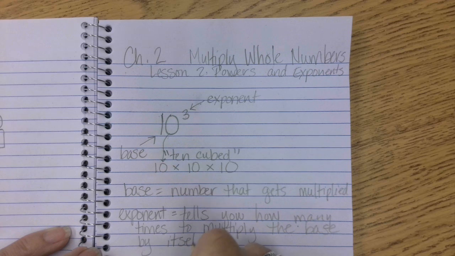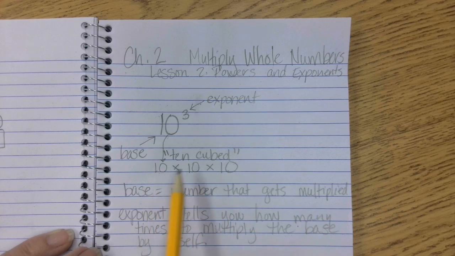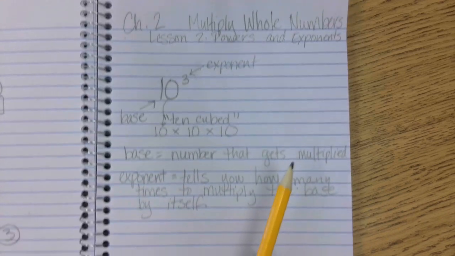Meaning, if you look back here, I'm multiplying the base by itself. So 10 times 10 times 10, 3 times. Now that might feel a little bit weird, but it's the way we roll. Okay? That's how exponents work.